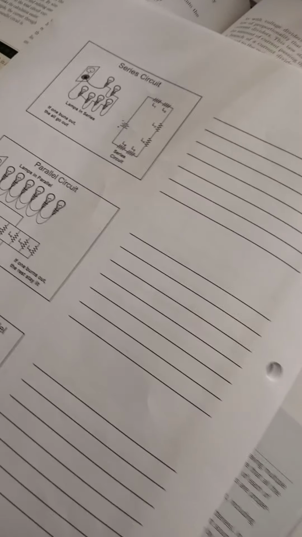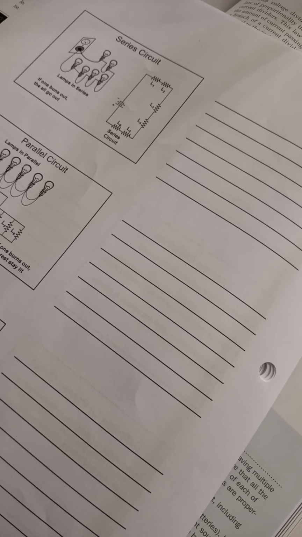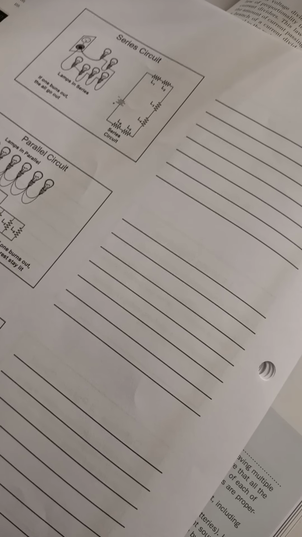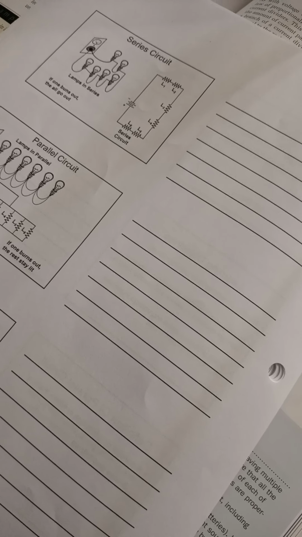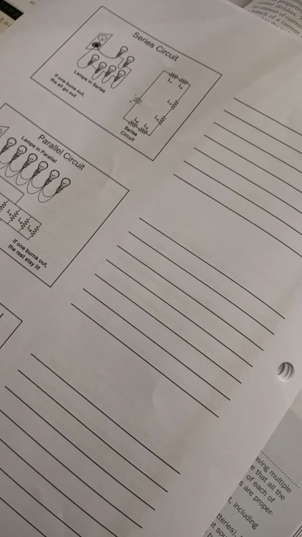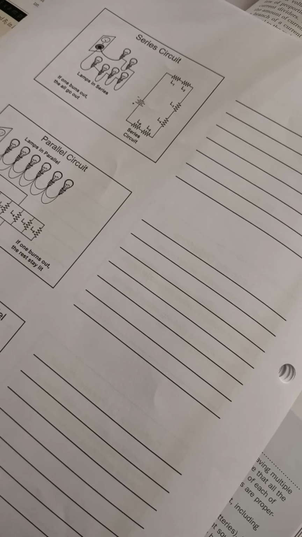Okay, it says voltage drop across parallel loads. When loads are connected in parallel, voltage is dropped across each load as in a series circuit. However, the entire source voltage is dropped across each resistor. The reason for this is that all parallel loads are connected directly across the power source.